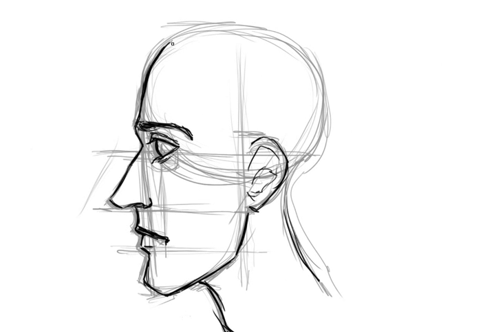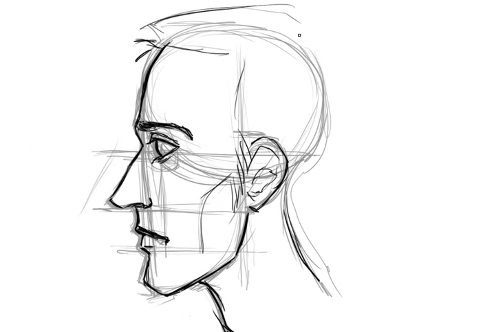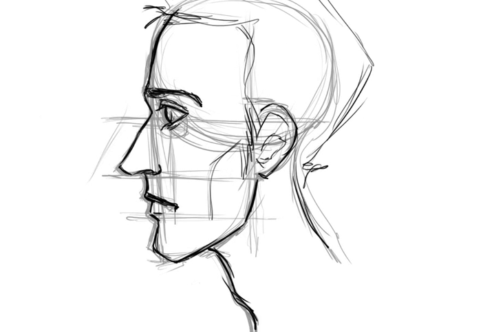Now we can add some hair if we want. If you're drawing a starving person or something, you can add lines to show where their cheekbone is. And that's basically the profile of a person.